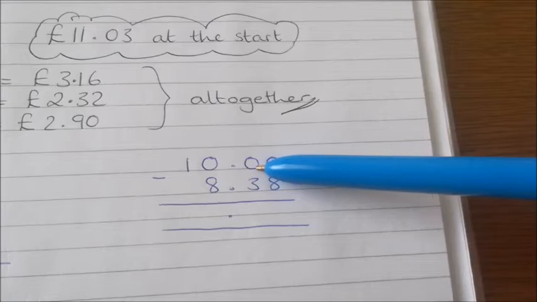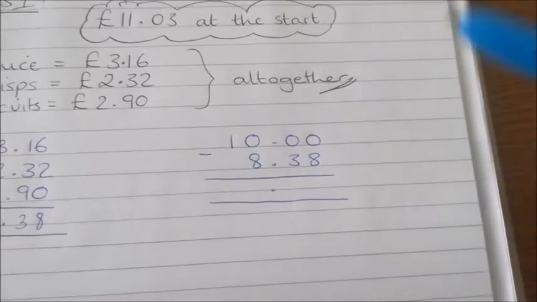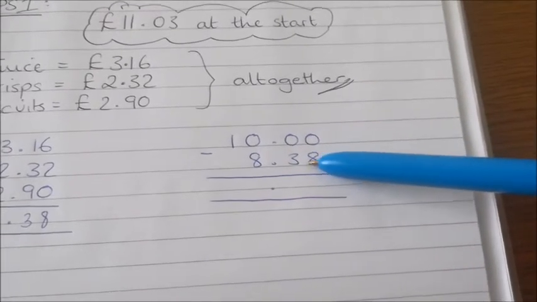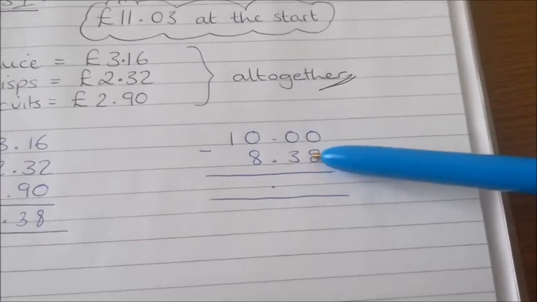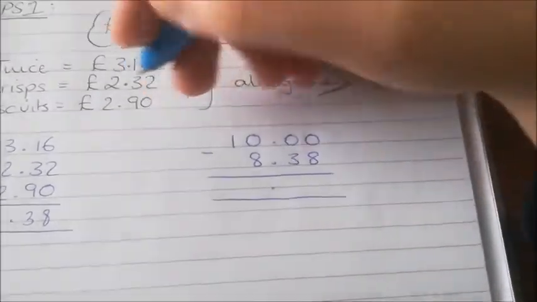Now over here she's paying with a £10 note. So we need to do £10 take away £8.38. Now this is quite hard. If not, you could just work out how much more she would need from £8.38 to get to £10. But for the purpose of the video, I'm going to do it this way.